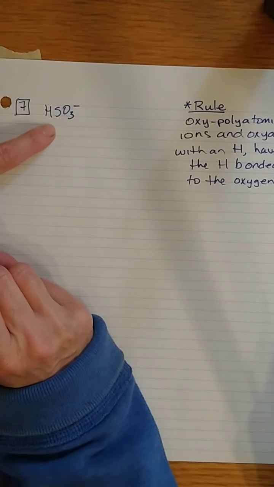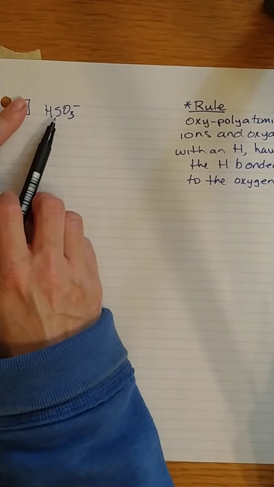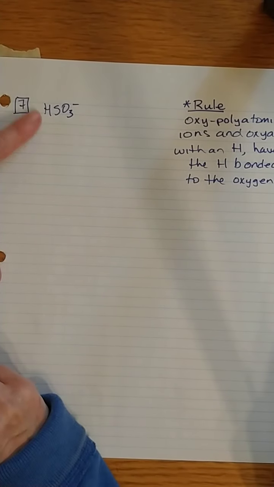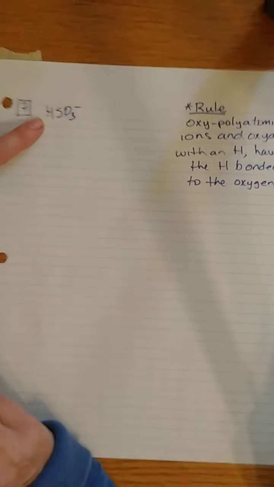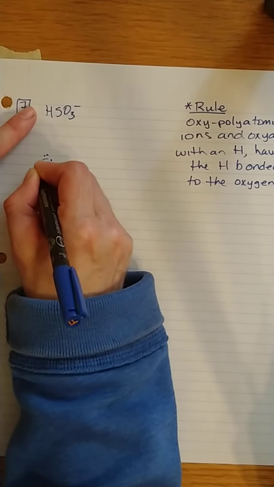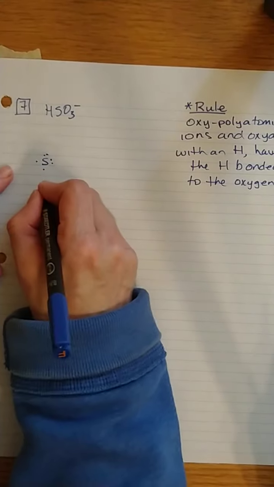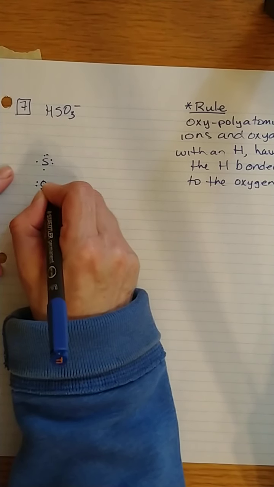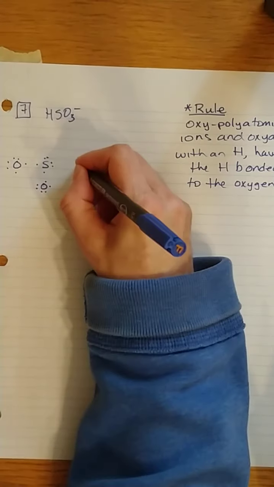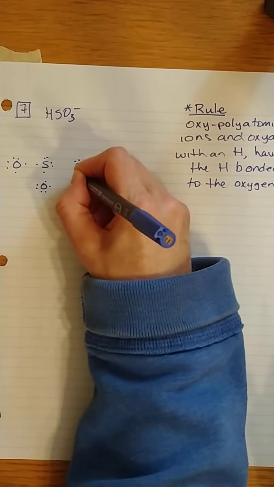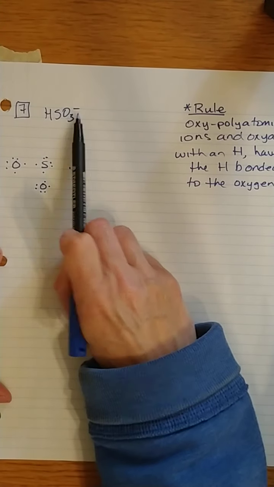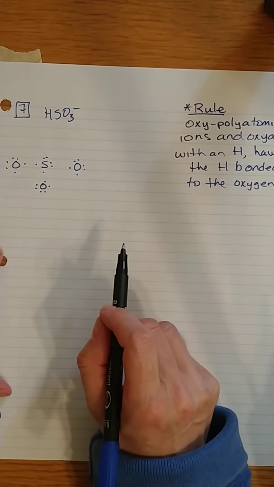So your central atom here is going to be S, because there's only one of them. You have 3 O's, so the 3 O's have to be bonded to the S, and then the H is going to be bonded to one of those O's. So our S has 6 electrons, and we have to put 3 O's around it. So let's put one here. We'll put one over here, and then we'll put one over here. Okay, so looking at this, let's start with a negative, means we have to add an electron.